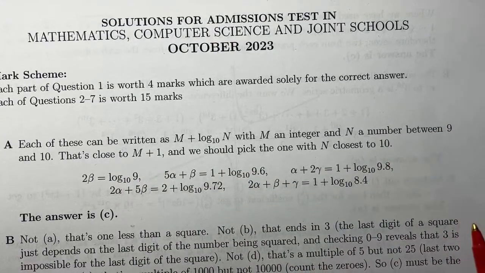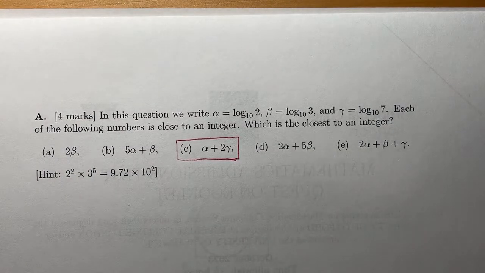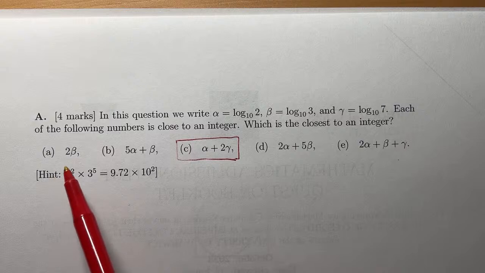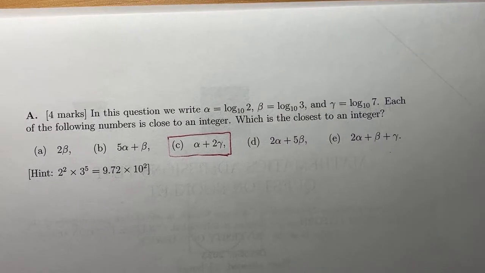So as you can see, the first question is already making you think a little bit. This is not really just like, hey, direct computation. Because at least you have to check 5 choices and then you have to compute it. Maybe there's a fast way to do it, but on the official solution, it looks like they just computed. So yeah. Now let's take a look at the second one.